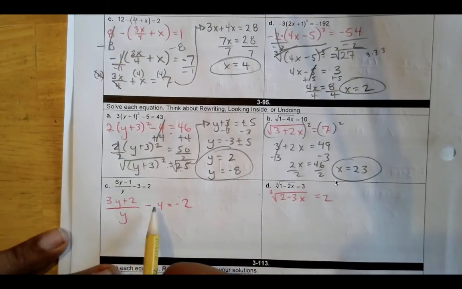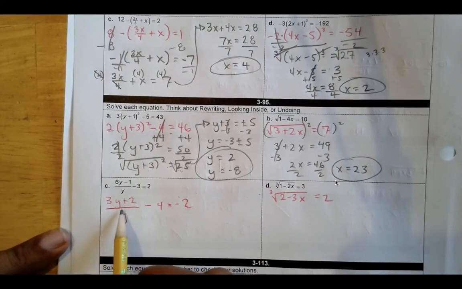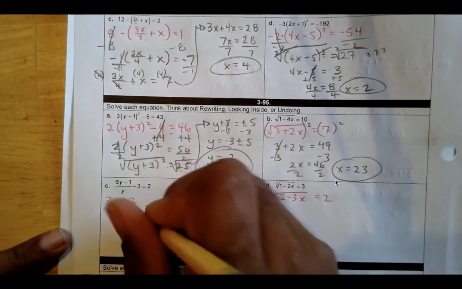Okay, now in this one, again, I've got a rational expression, or fraction, with y on the bottom. And then I've got this number by itself. So what I'm going to do, since I've got this number by itself and a like term to that number over here, let's add it to both sides.